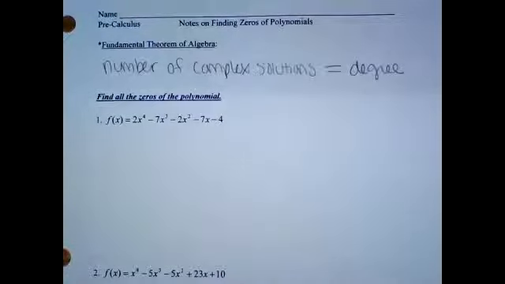Complex just means real and imaginary. So it just means your answer might have i in it. That's all. You square root a negative, you're going to get i. But what this means is the number of answers should equal the degree.